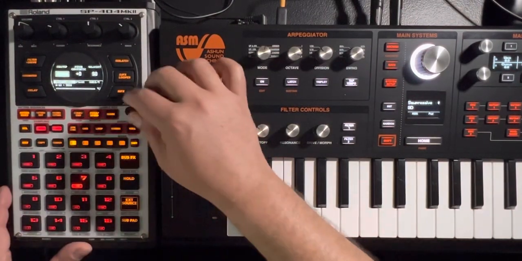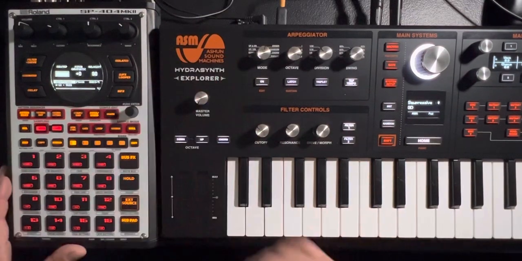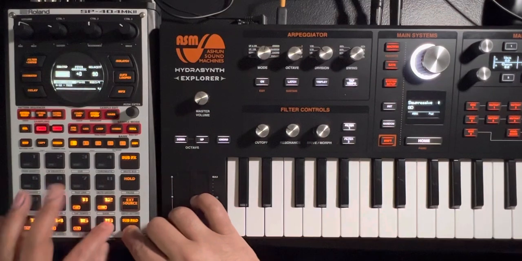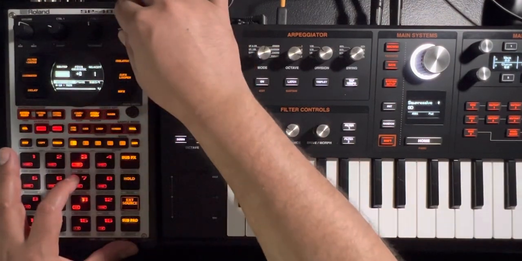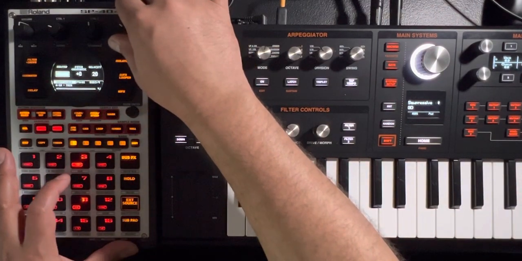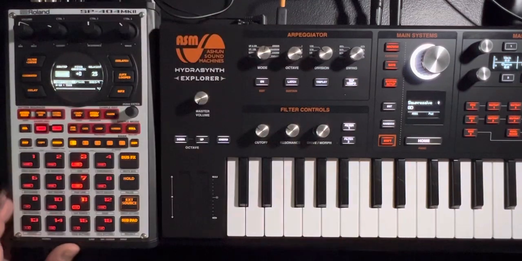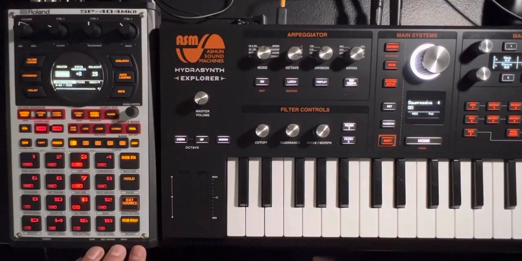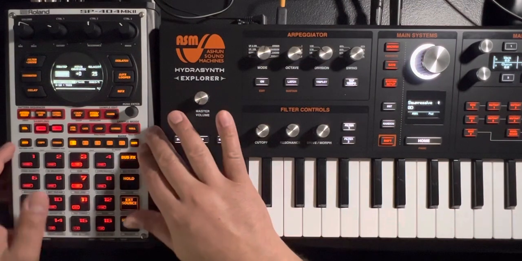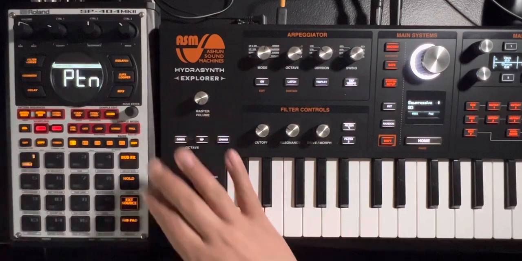Remove the open hat on this one. And then plug in a medium hat. I think about 25. There you go. So that way you only have the open hat happening in the first bar. So this is real basic.